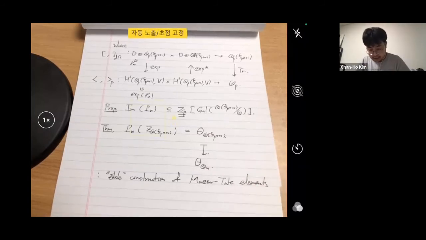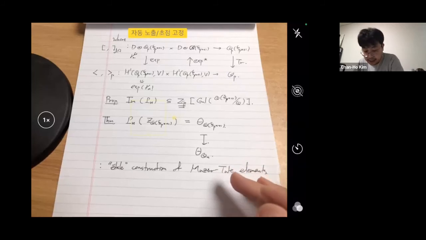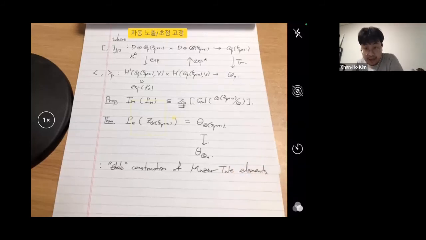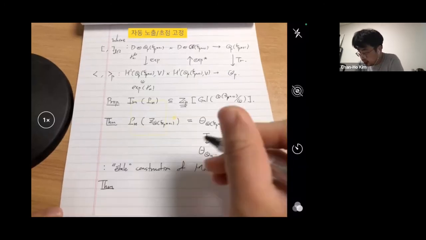Okay, and also, using the P stabilization and taking the limit, we will have the Kalman map.